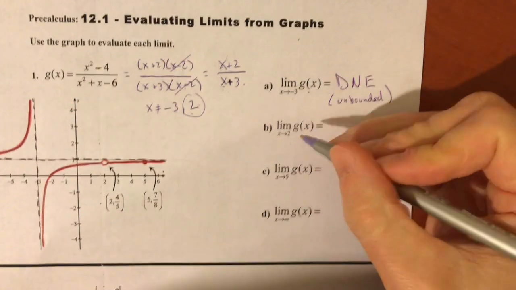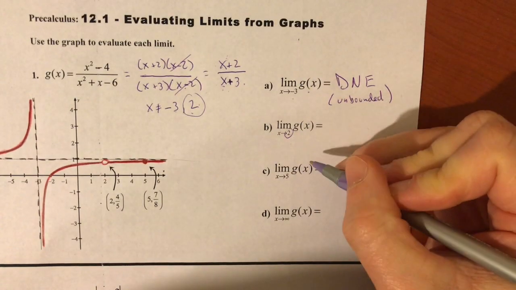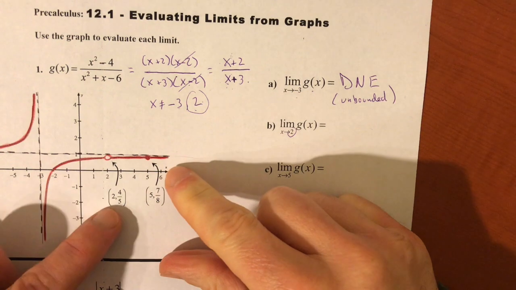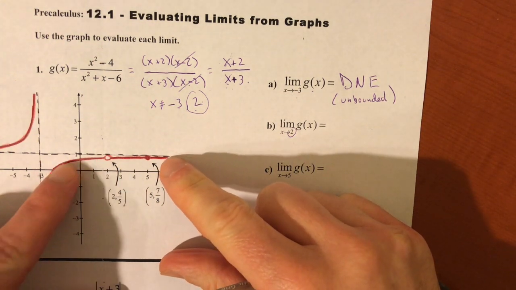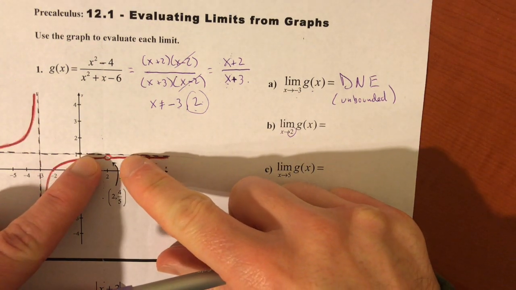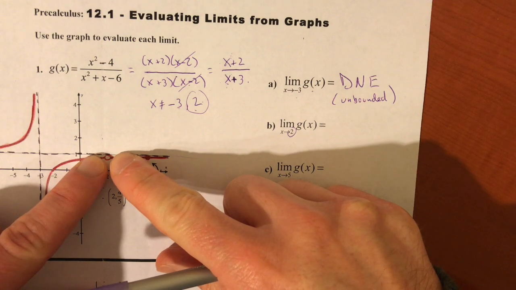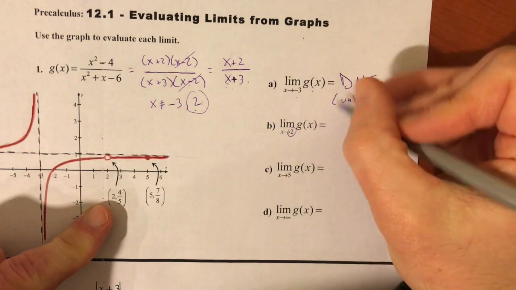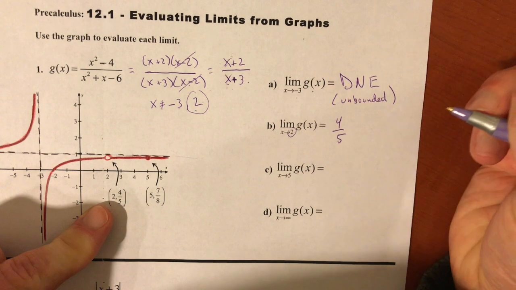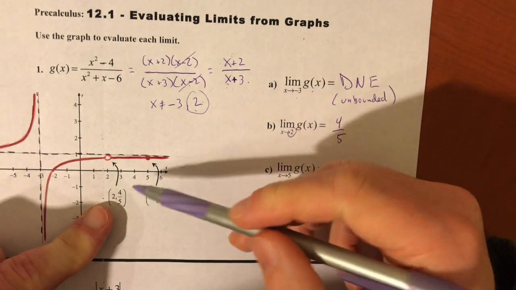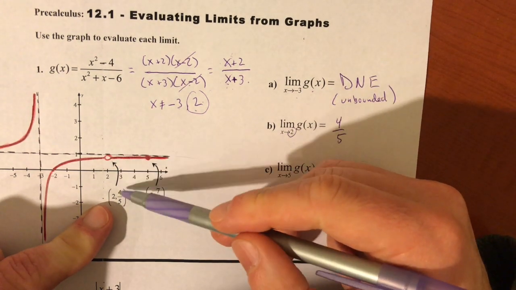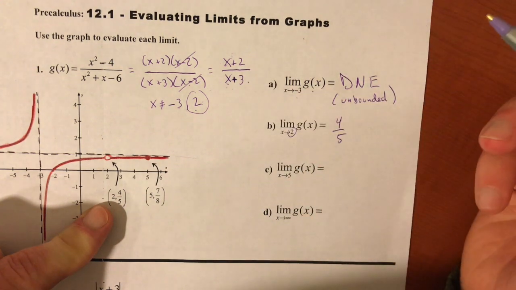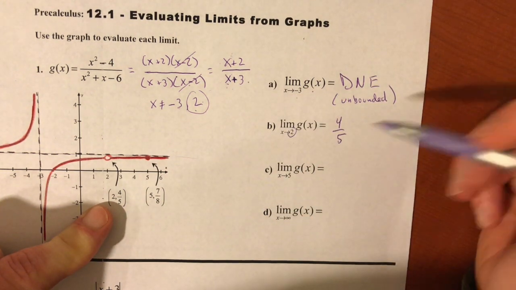The limit of the function as x approaches 2. So as x approaches 2, 2 is right here. As we approach 2 from the left and the right, the y values are both approaching the y value of that hole, which is 4/5, which is why it's going to be important to remember how to get that y-coordinate of the hole. Plug into the reduced function, because that's all you're finding.